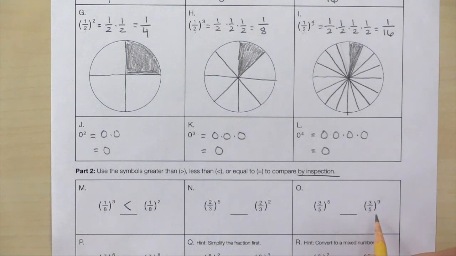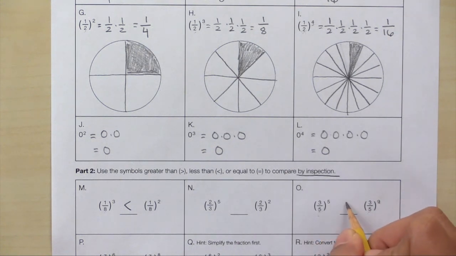So comparing these two, which one will be the smaller number? And we know that 3/5 to the ninth power will be the smaller number. This will be the larger number. So 3/5 to the fifth power is greater than 3/5 to the ninth power.